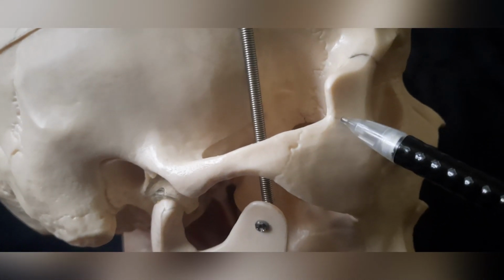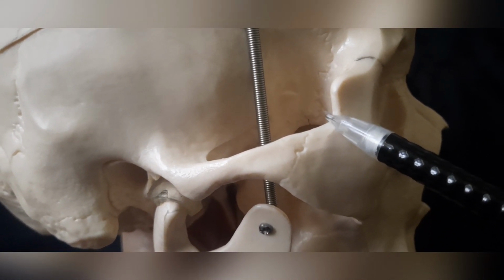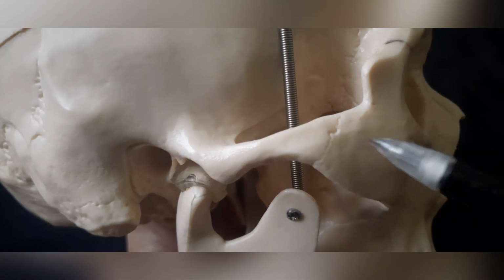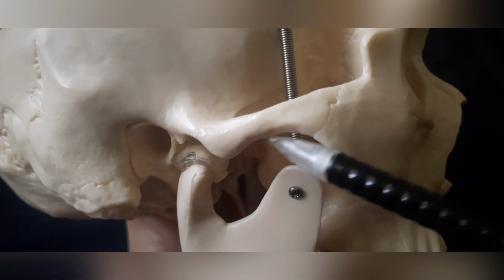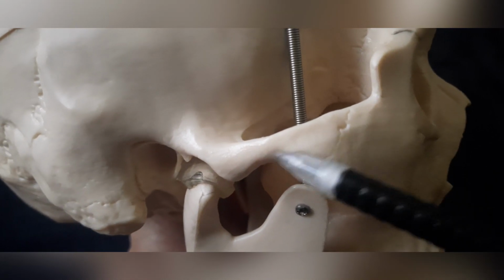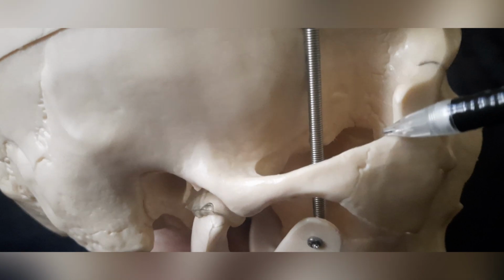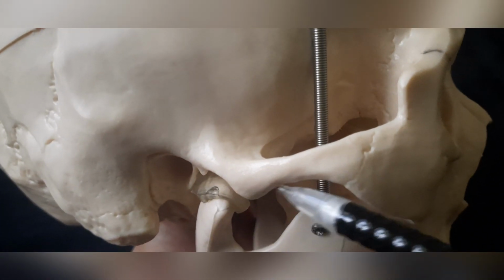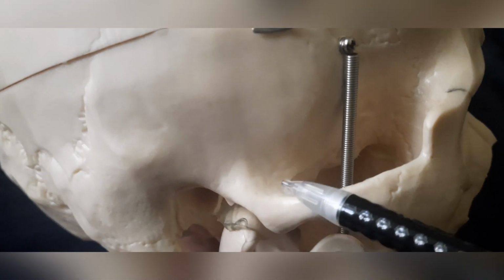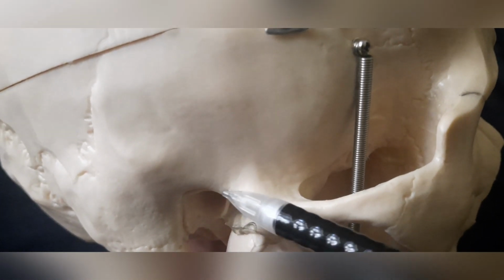The anterior-most point of the zygomatic arch is known as the jugal point. This zygomatic arch has two borders, the upper border and the lower border. So basically it has two surfaces, the outer or lateral surface and the medial surface inside, two borders, upper and inferior, and two roots, the anterior root and the posterior root.